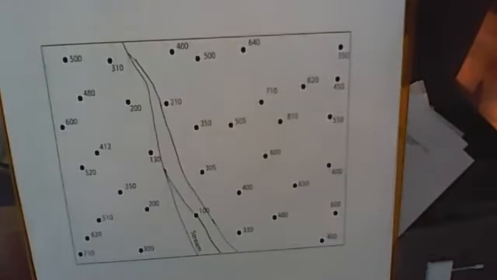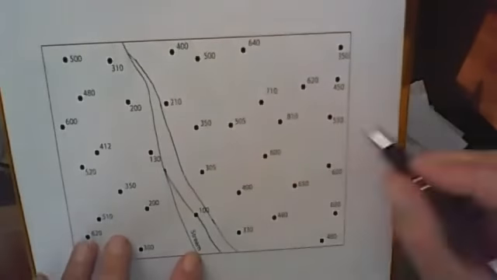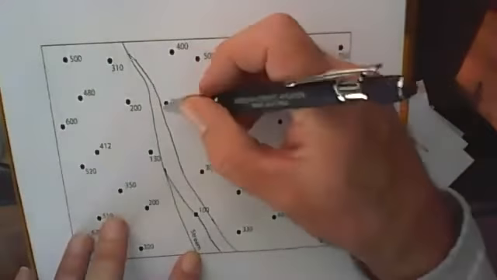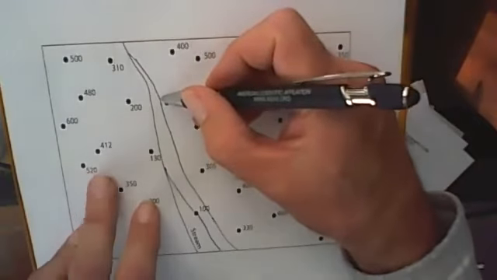You want to have your contour lines kind of spaced as much as possible, as even as you can. You don't want to make sharp turns. You want to make smooth lines between your points. So we'll just finish on this side of the map. So we have 200, so next we want 300.